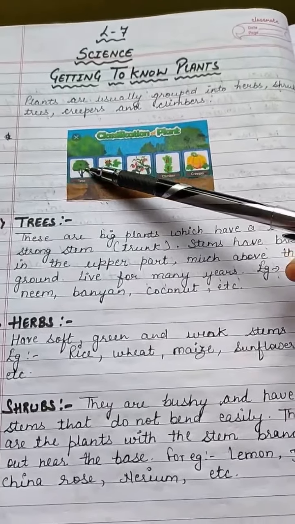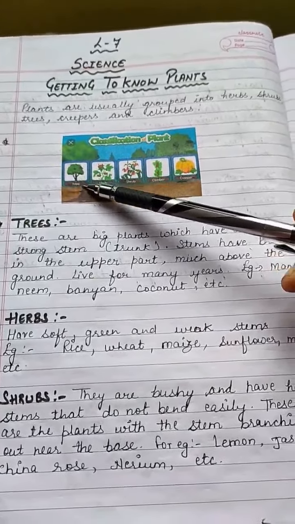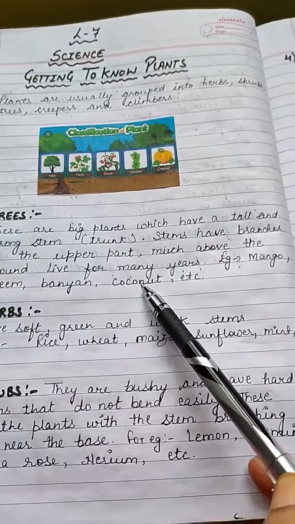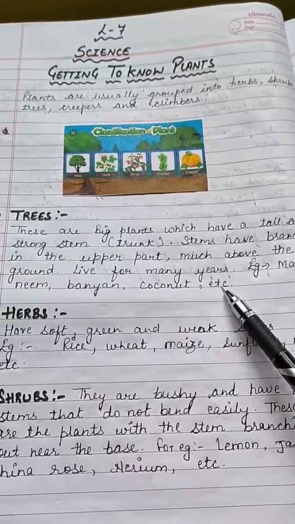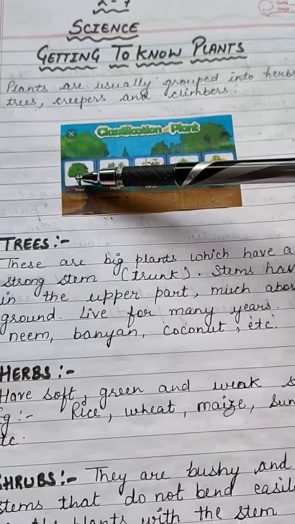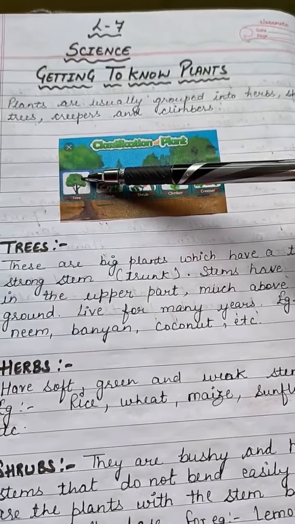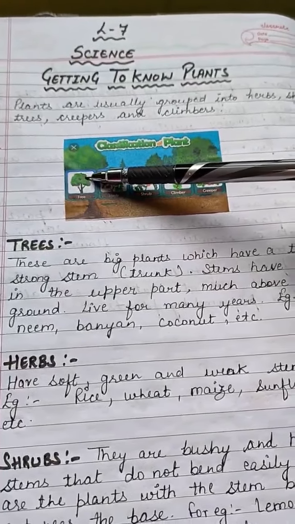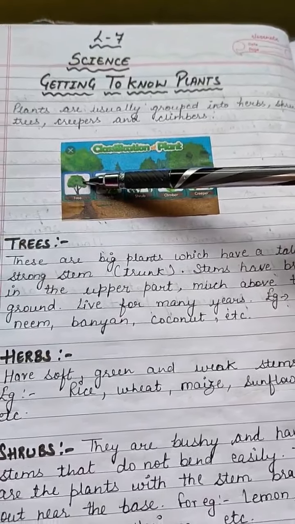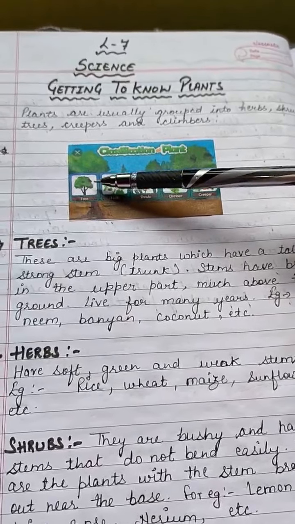These trees live for many years. They have a very long lifespan. For example, mango, neem, banyan, coconut, etc. So these trees have a long trunk and they have many branches. They have a very long lifespan, and there are many examples of trees such as mangoes, neem, coconut, banyan, etc.